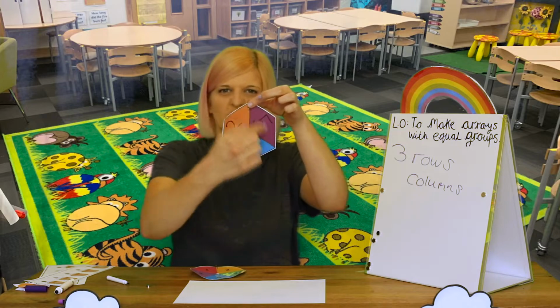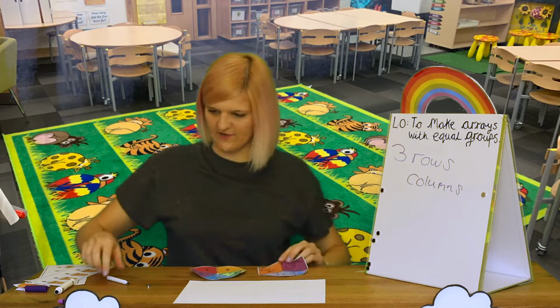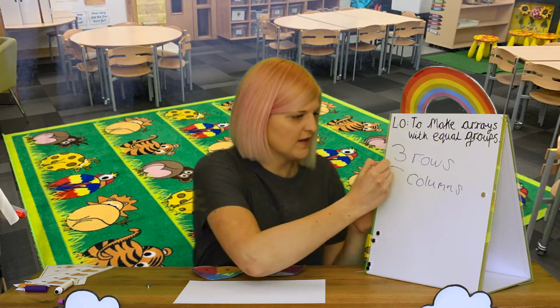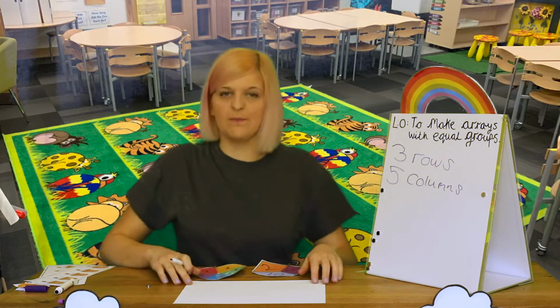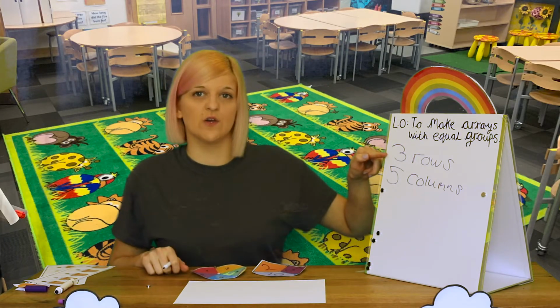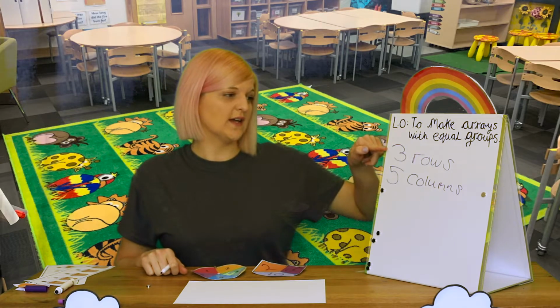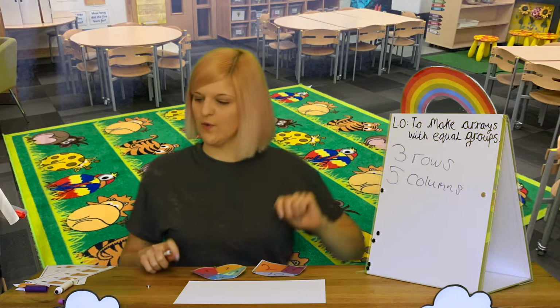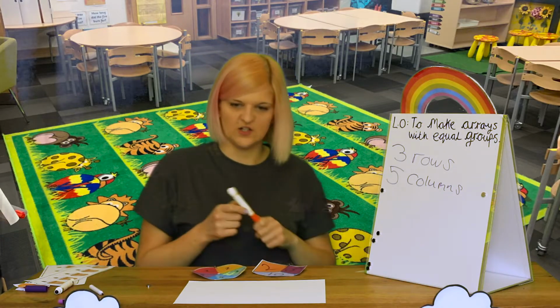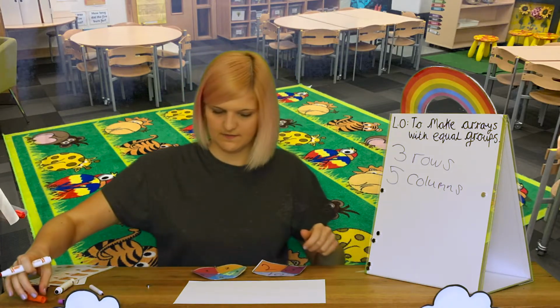Oh, we've already done 2. Let's go for another one. 5, and we're going to put 5 in each row. So we're going to now build an array that has 3 rows and 5 columns. So 3 rows and 5 in each row. Off you go. I'm going to choose a different colour. I'm going to do orange.